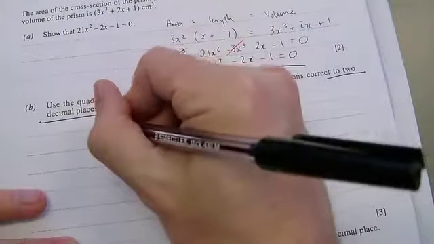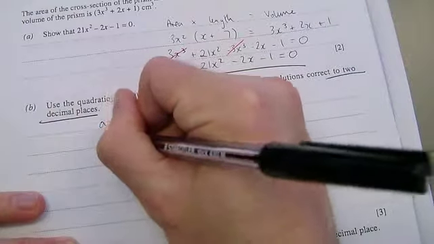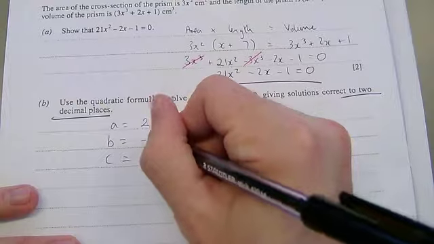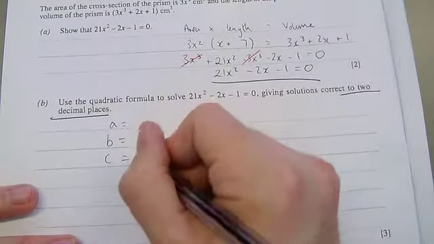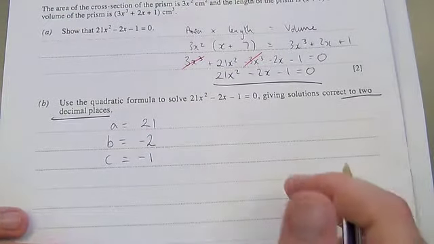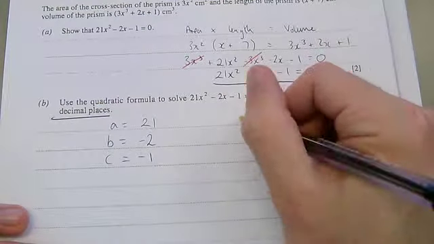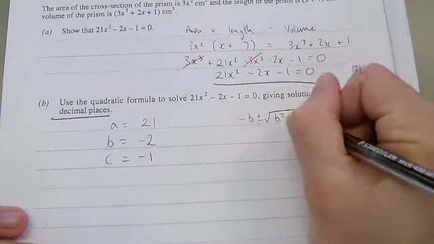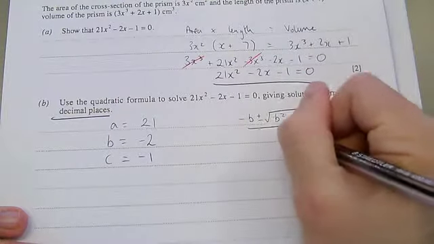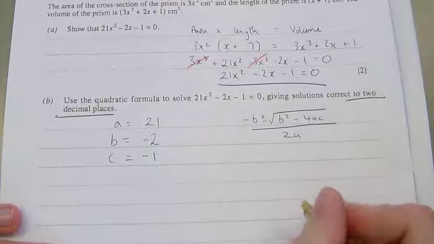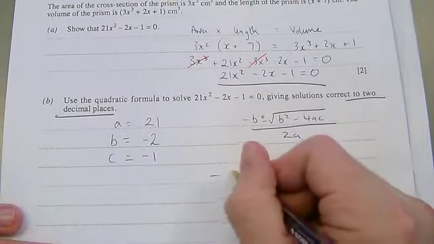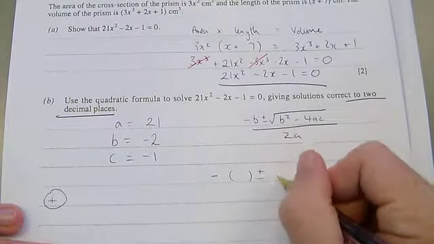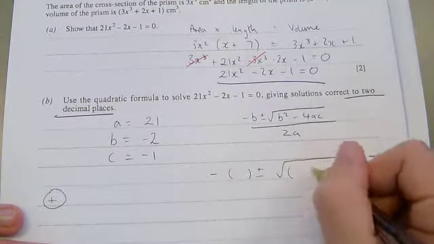So, A equals, B equals, C equals. What does A equal? 21. What does B equal? -2. Excellent. -2. And C is -1. Those minuses are incredibly important. Go and look at the front. It will tell you it's minus B plus or minus the square root of B squared minus 4AC, all over 2A. When you put this into your calculator, I would just change the letters for open brackets. Once we'll do a plus, once we'll do a minus, and hopefully you know the shorthand way of doing that into your calculator.